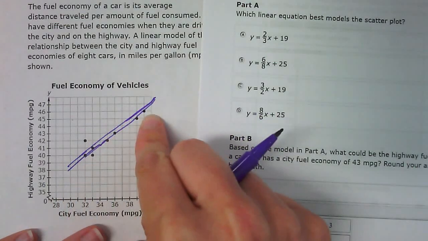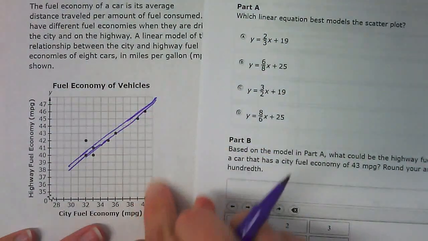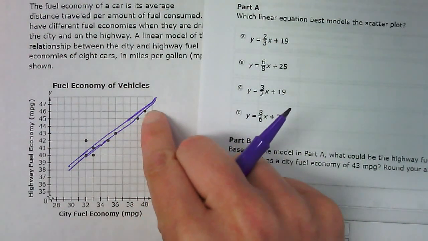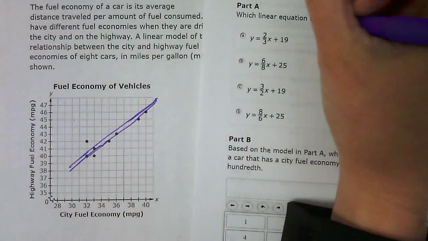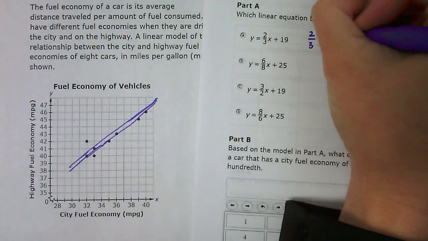They're pretty tight together. So if I were to pick, let's say this last point here, 40, because 40 is a nice number to plug in. It's easy to plug in. If I were to plug in 40 to the top.